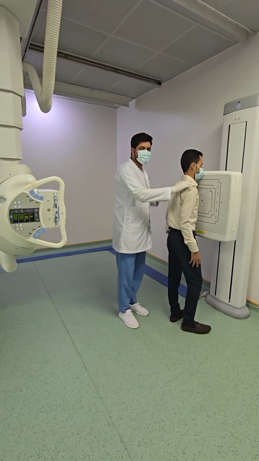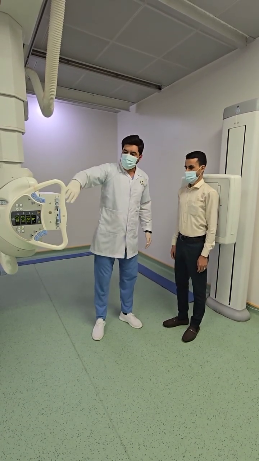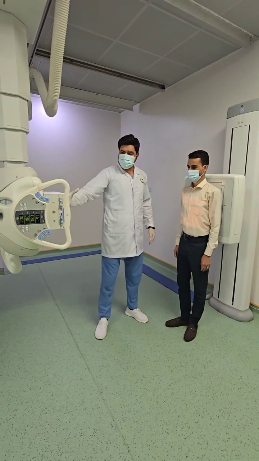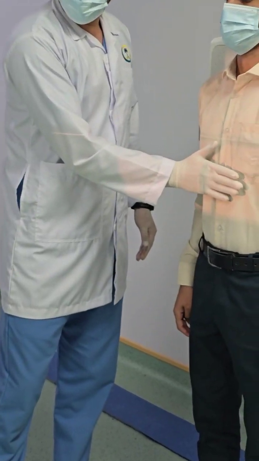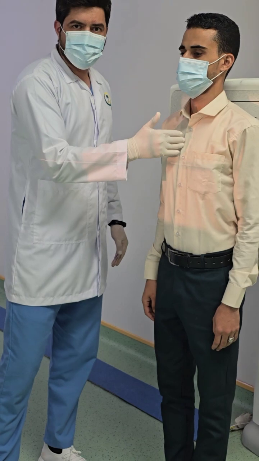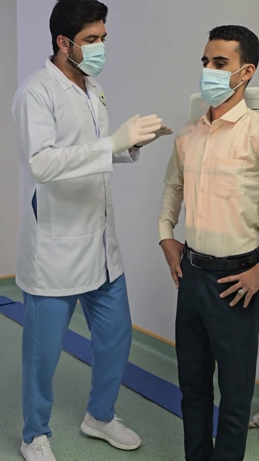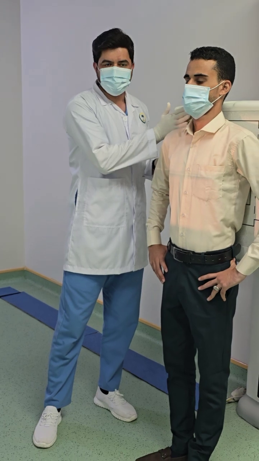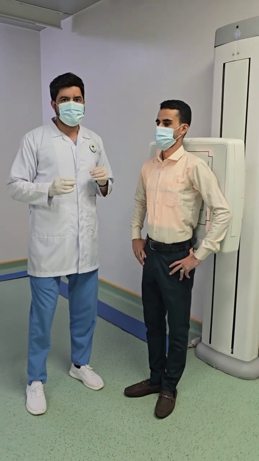Now I will show you the anterior posterior position. This is the anterior aspect of the body. I will open the light. The X-ray will come out of the X-ray tube, interact at the anterior aspect of the body, then get inside the body and emerge from the posterior aspect of the body and finally interact with the cassette or the detector. This is AP. Another one is the lateral.